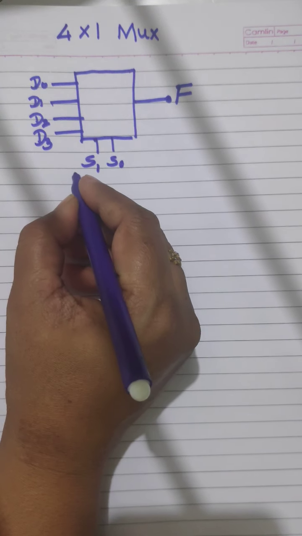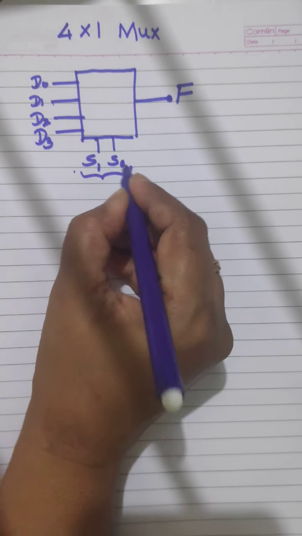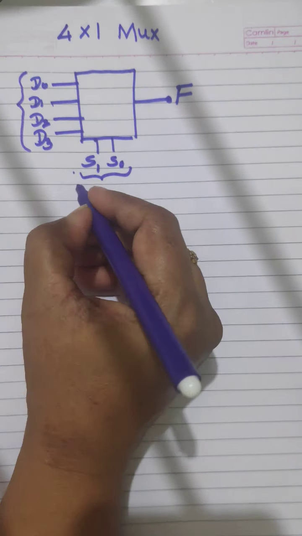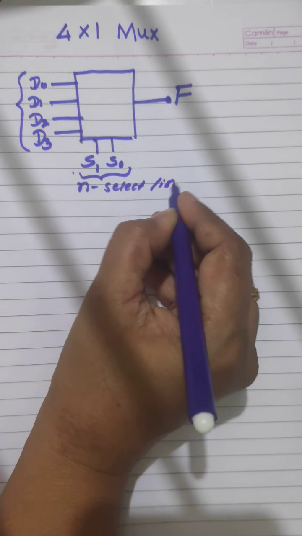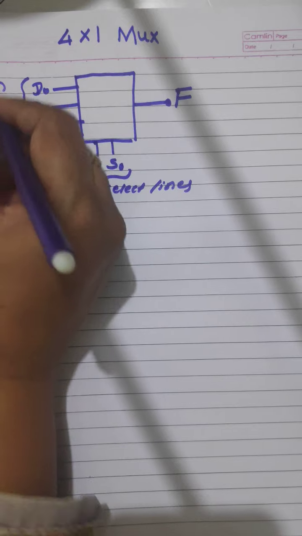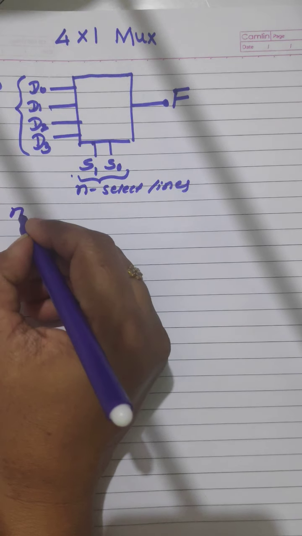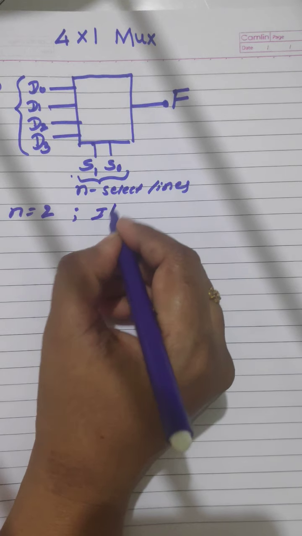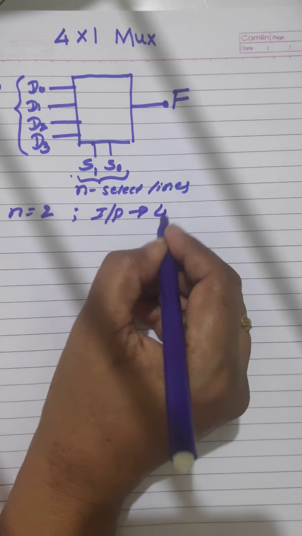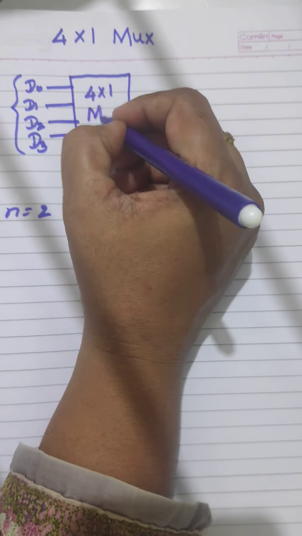So what is the relationship between the number of select lines and the number of inputs? If n number of select lines are there, we do have 2 raised to n number of inputs. So now n is equal to 2, and therefore the number of input lines is 4. So that's why this is referred to as 4x1 MUX.